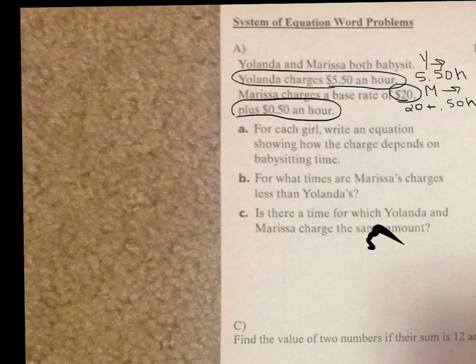All right, letter B. For what times are Marissa's charges less than Yolanda's? So, what would we do here? How would we figure that out? I'll tell you what I did first: I set these two equations equal to each other.